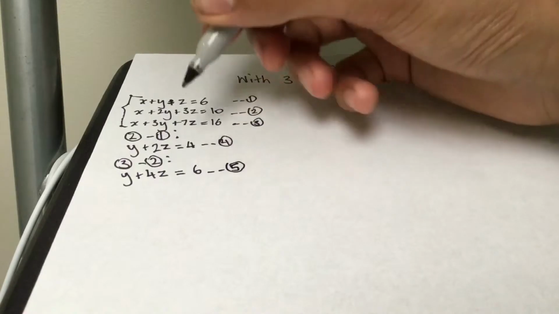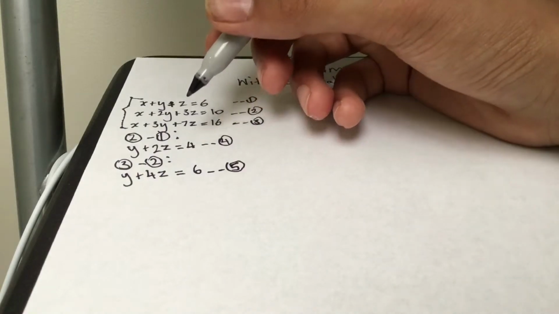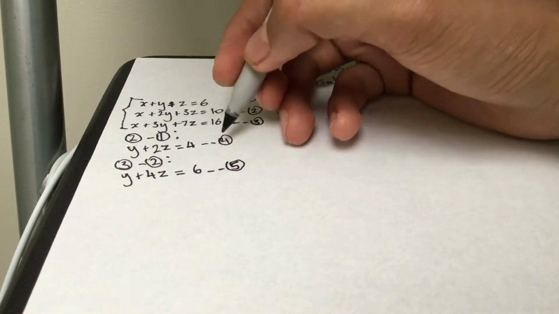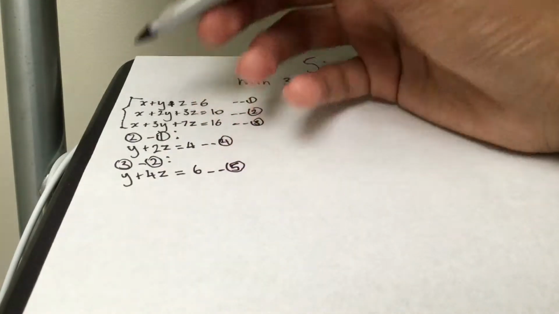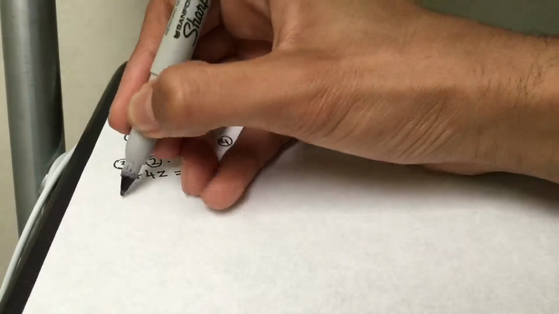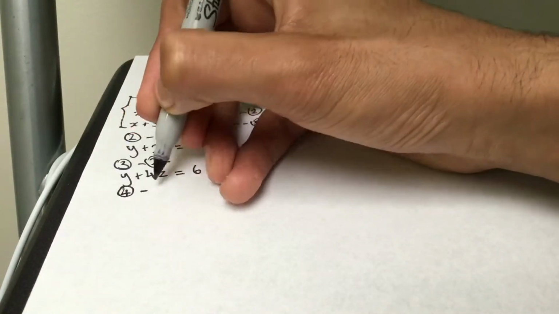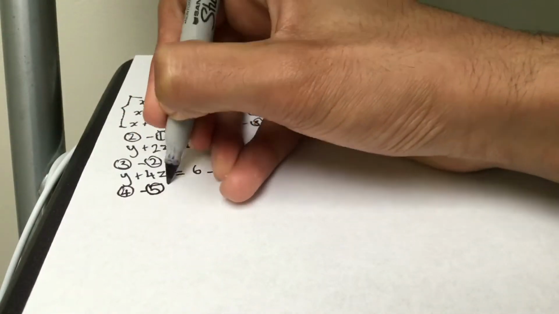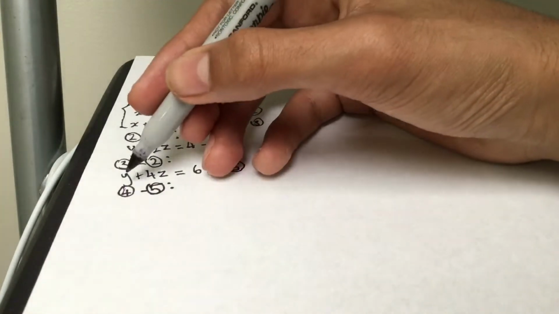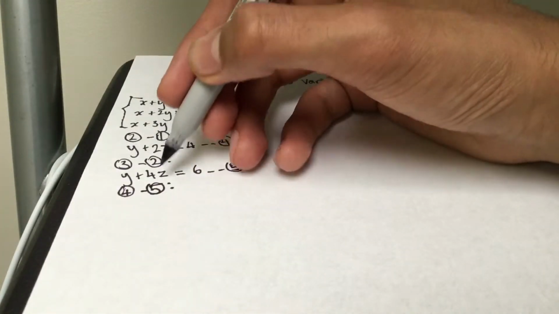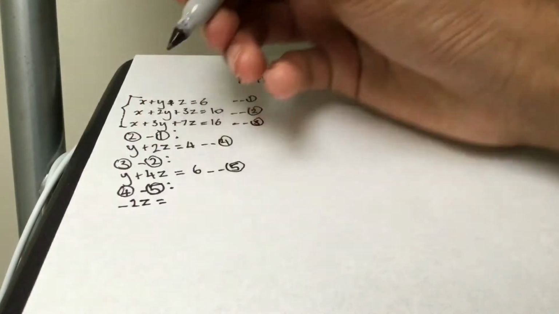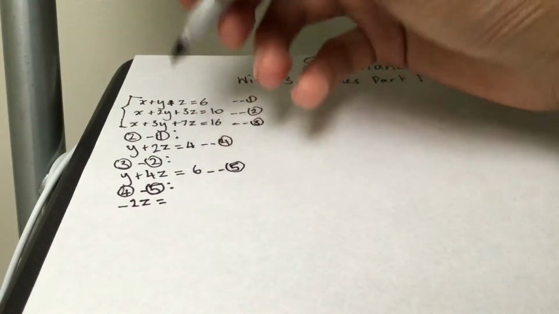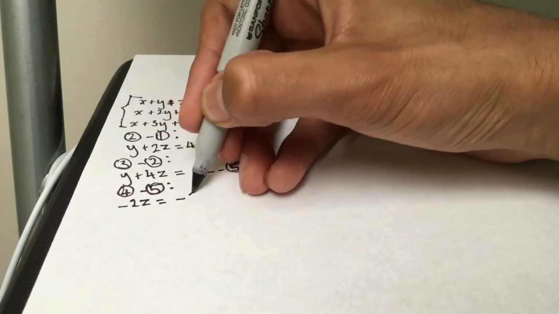Now we've made two new equations. The next step is to go equation 4 minus equation 5, so now we can get rid of the y variable. y minus y cancels out, and 2z minus 4z is minus 2z, which is equal to 4 minus 6, which is minus 2.